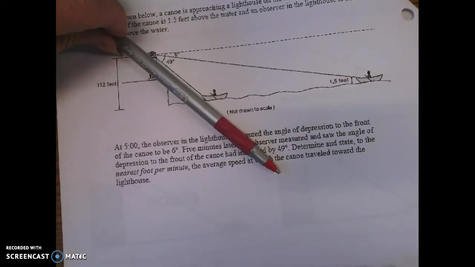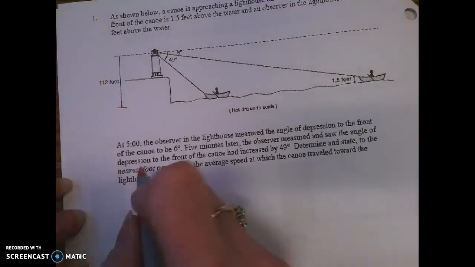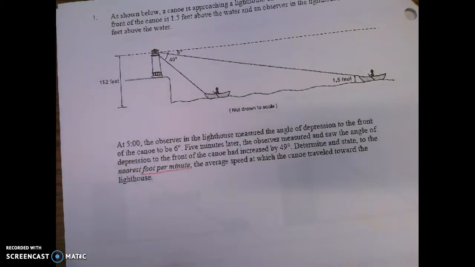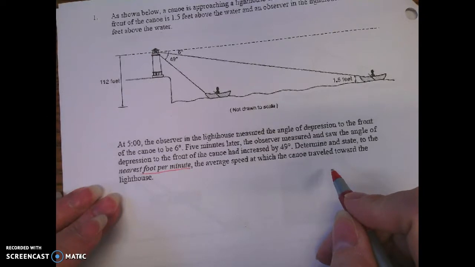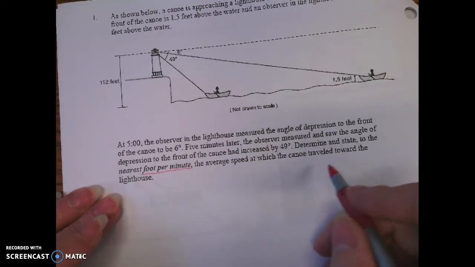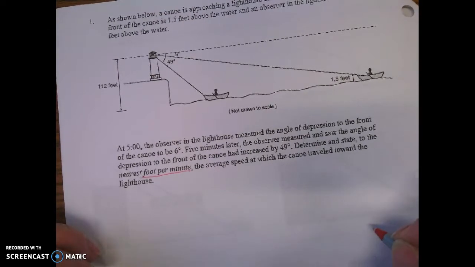Determine and state to the nearest foot per minute the average speed at which the canoe traveled towards the lighthouse. So actually, this is a speed question. And speed, to figure that out, you need the distance traveled divided by the time.